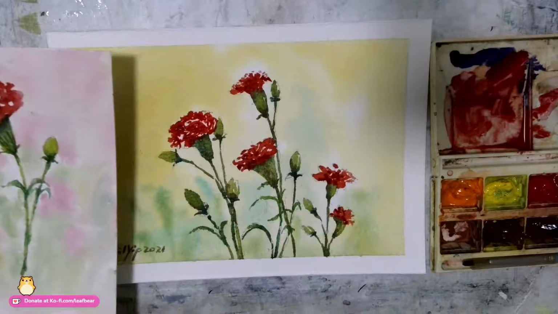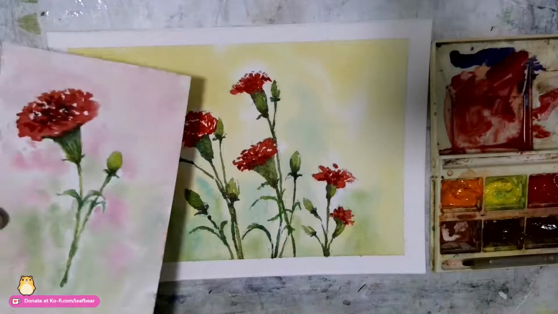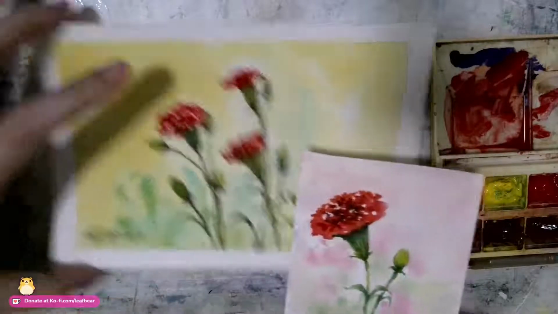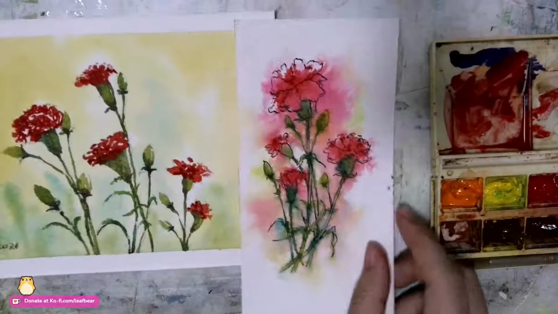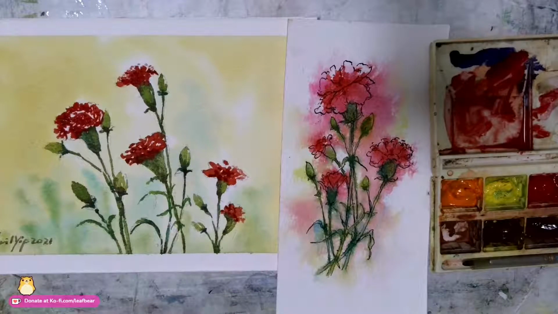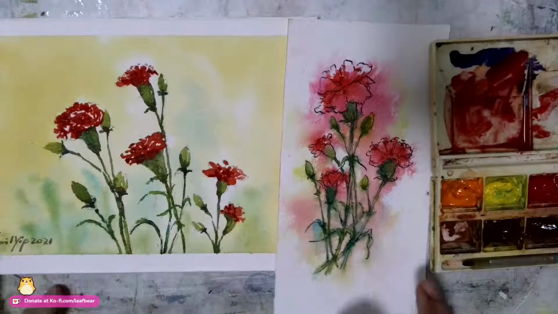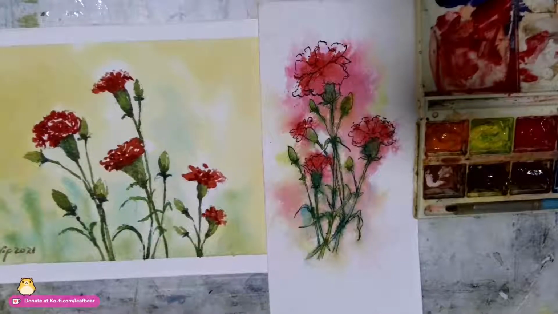I think actually it would look nice on just a white background as well. Yep, so three simple, really simple carnation paintings. I hope you enjoyed watching. If you decide to paint some, feel free to tag me on social media and let me know how it looks. I would love to see your creations.